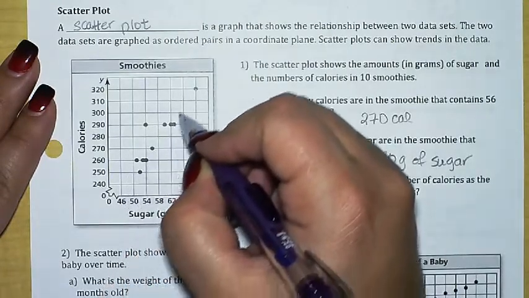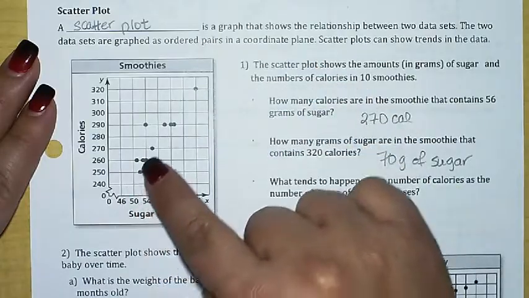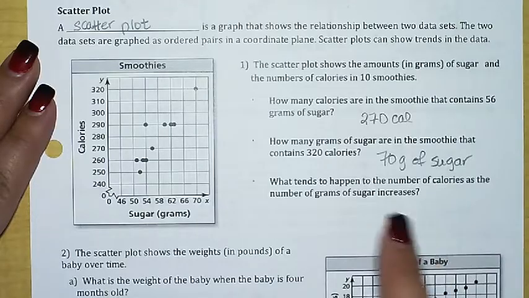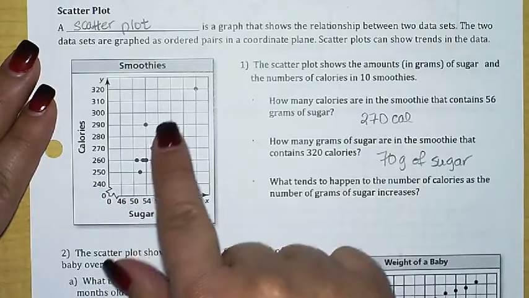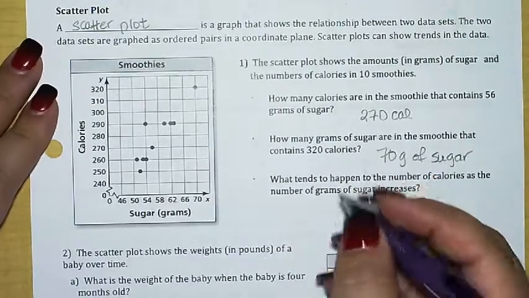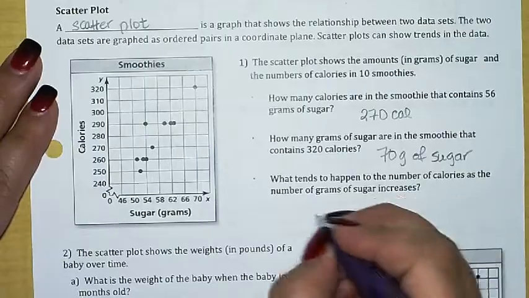So I think we would all agree there's an upward increasing pattern, right? So what tends to happen to the calories? The calories seem to be increasing as the number of grams of sugar increases. So we could say the calories also increase.